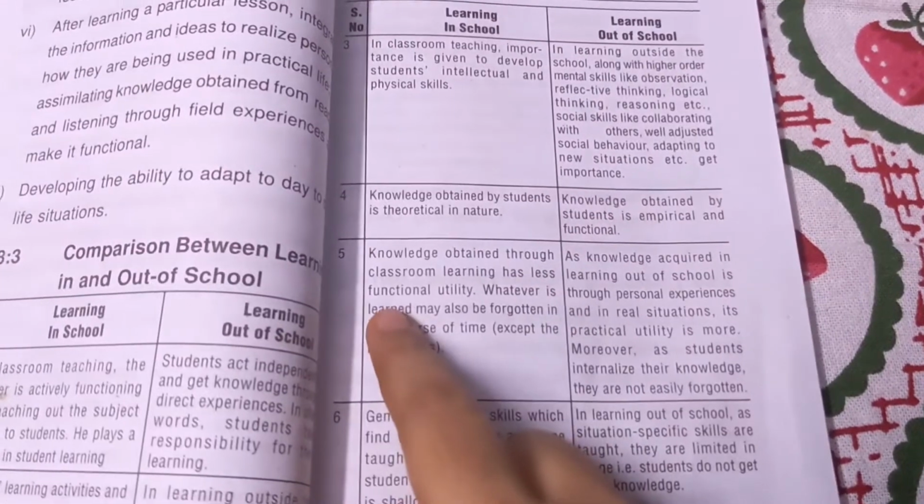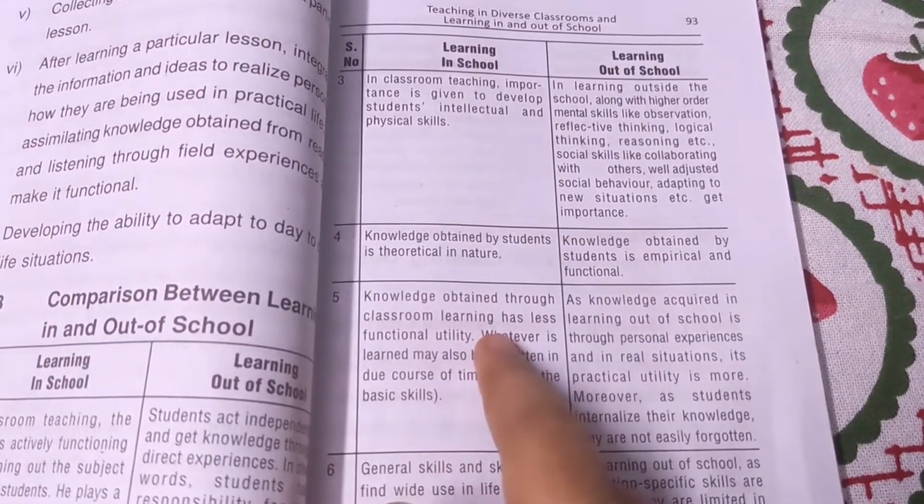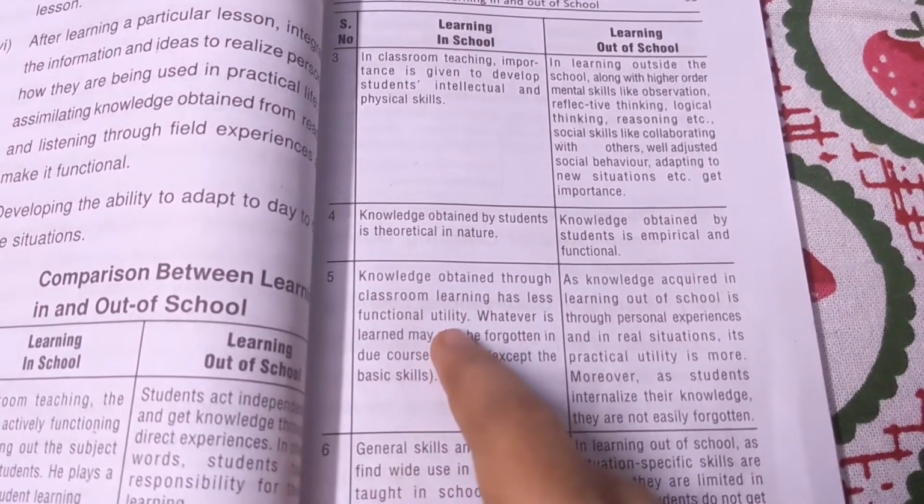So the fifth point under learning in school is knowledge obtained through classroom learning has less functional utility.